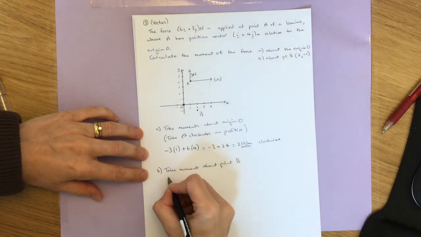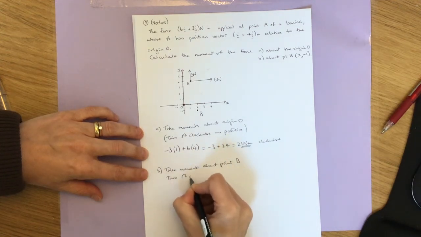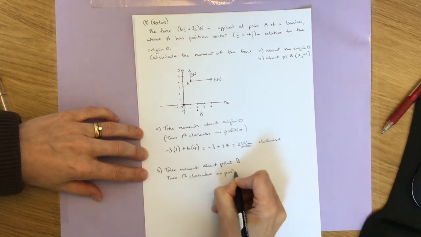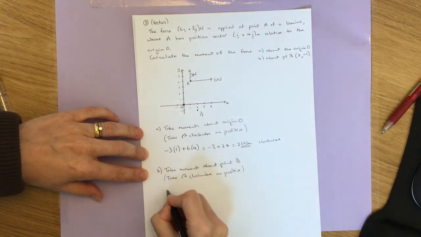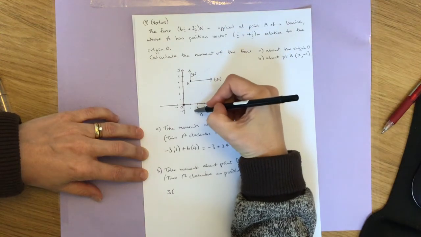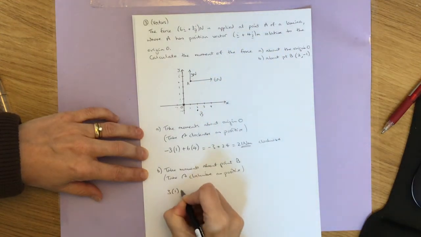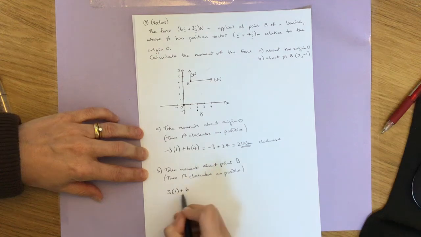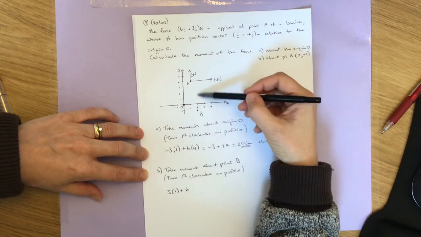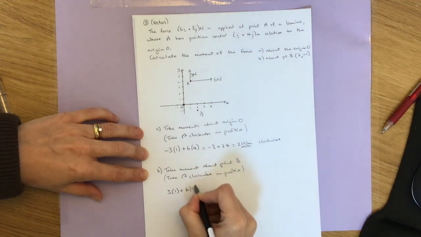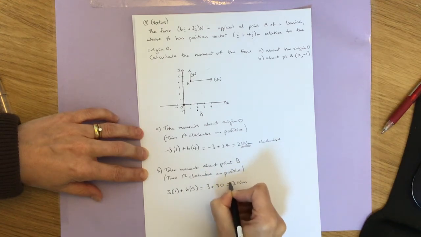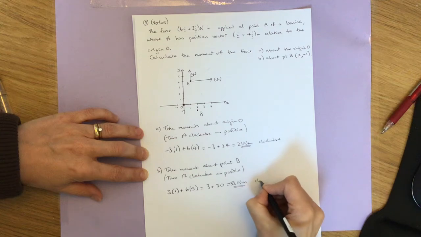Okay, so again, taking positive in the clockwise direction. Let's have a look at what's happening. So my 3 newtons is a perpendicular distance of 1 metre away from B. And my 6 newtons, both positive because they're both pulling clockwise, my 6 newtons is a perpendicular distance of 5 from B. So that's going to give me 3 plus 30, 33 newton meters. And again, clockwise because it's positive.